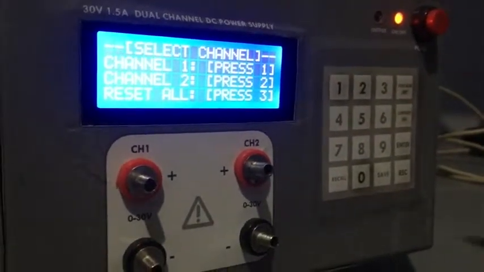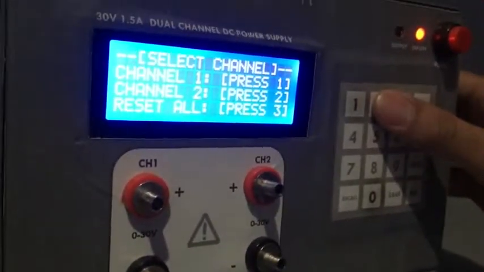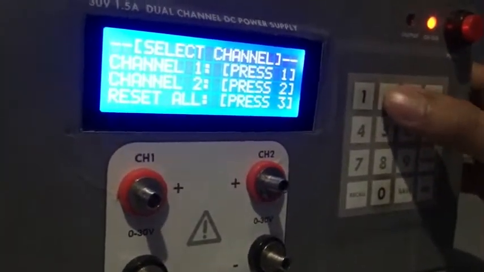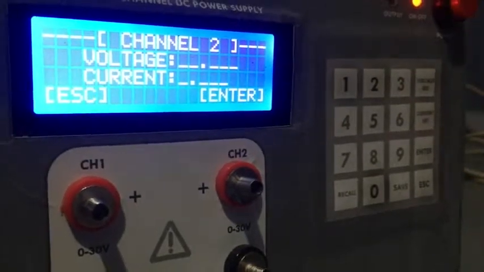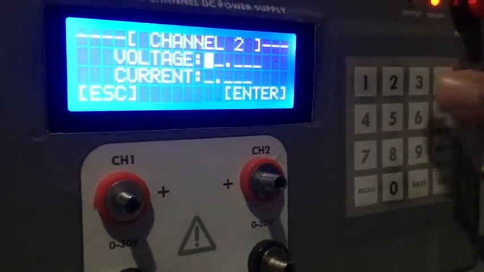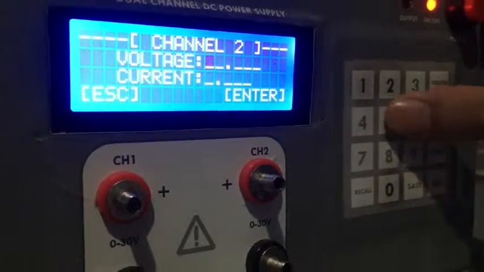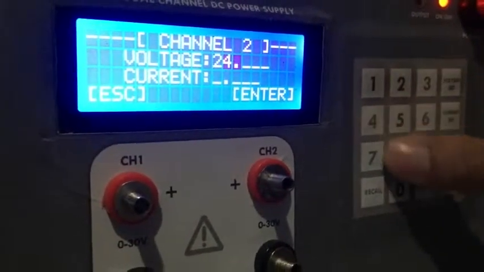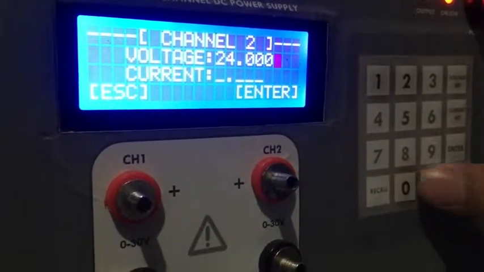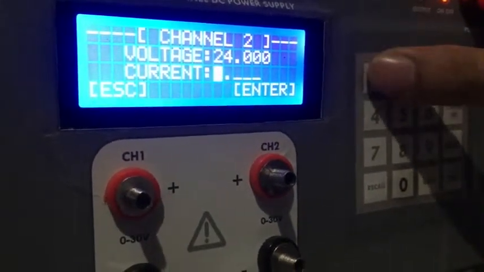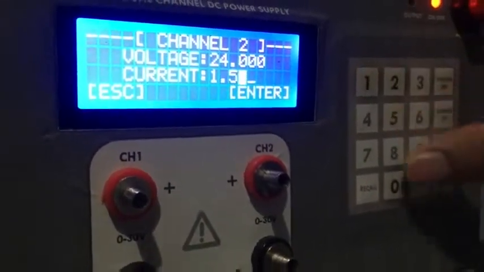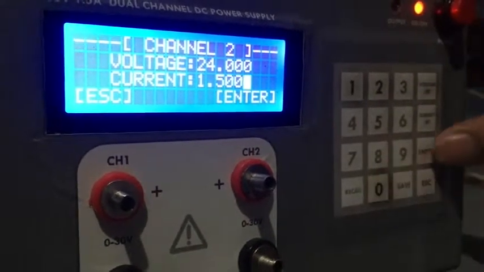I will try to set channel 2 and see what happens. Again, I will press the voltage set. I will set the voltage to 24 volts. Next is the current set. I will set it to 1.5 amperes. Press enter.